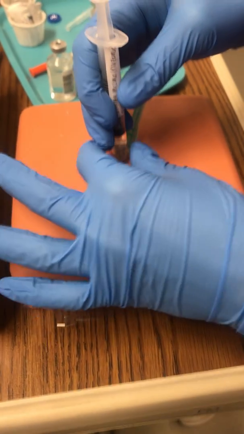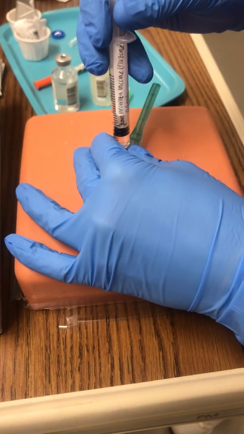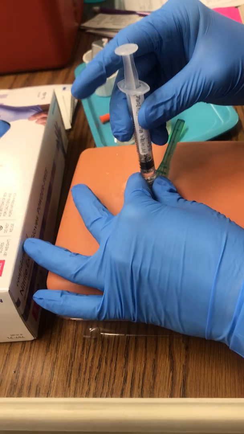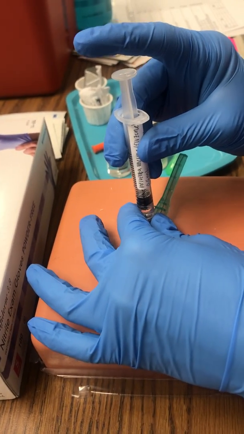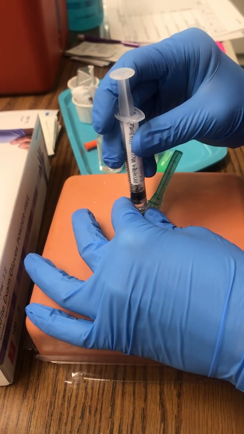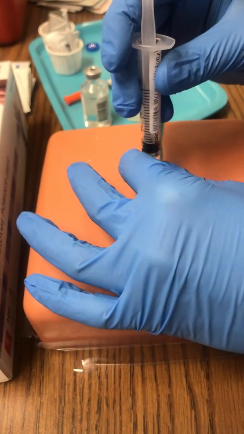Straight in. Stabilize my needle. I'm going to pull back and aspirate to make sure we're in the spot we want. Yep, looks good. So now I'm going to hold here, and then I'm going to push 1 mil per 10 seconds. And then after this, I'm going to hold for 10 seconds.